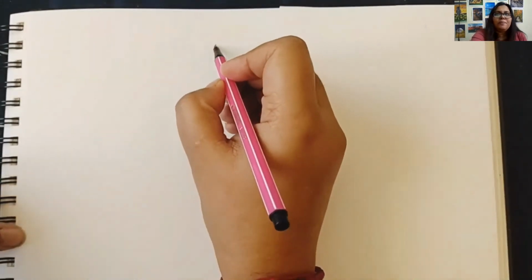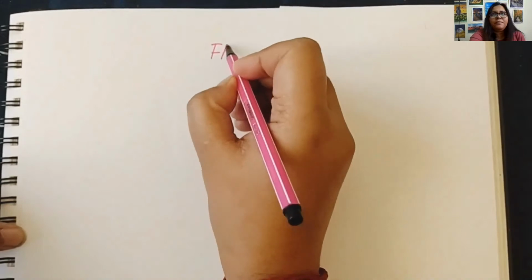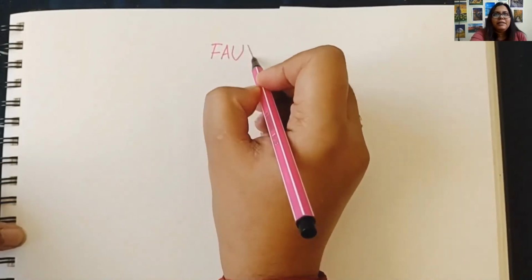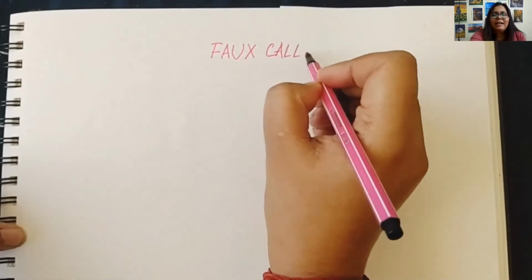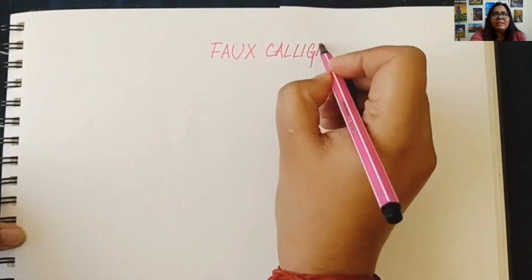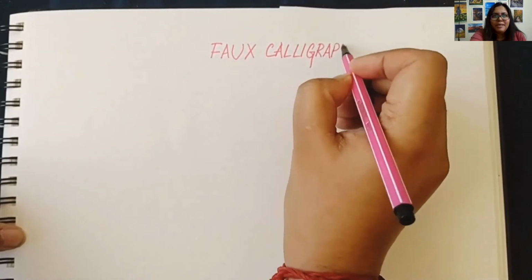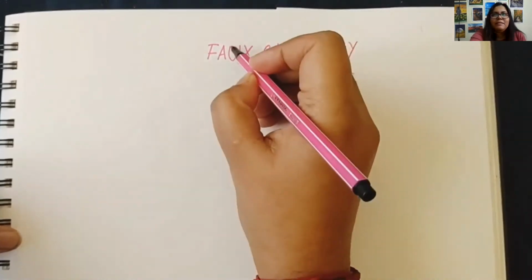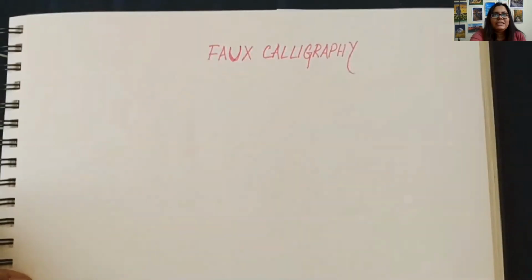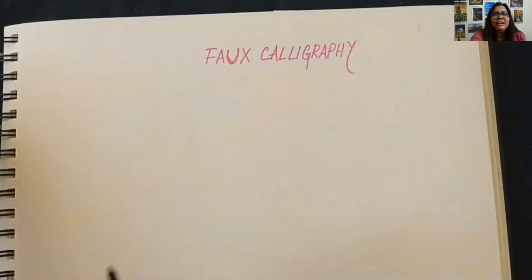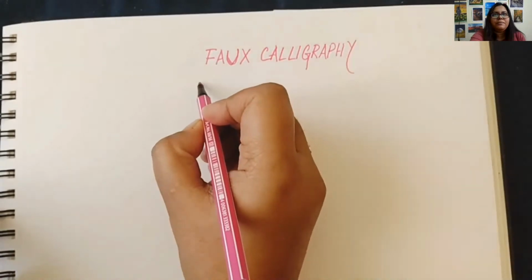So today's topic is faux calligraphy. Just simple equipment that we need are a copy, any blank copy or ruled copy, doesn't matter. And if you have sketch pens, then fine. Otherwise, even a simple pen will do the trick. All right. So this is our class for today.